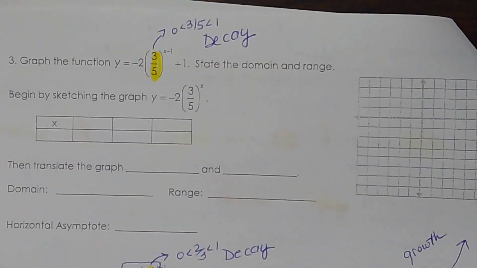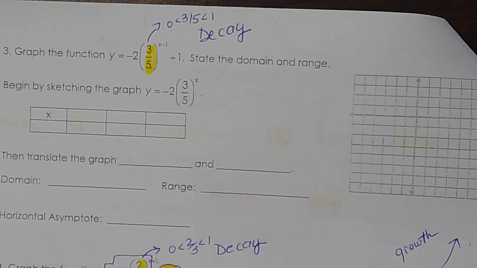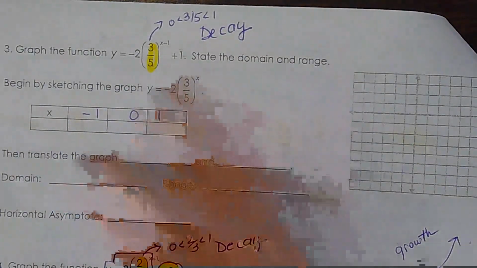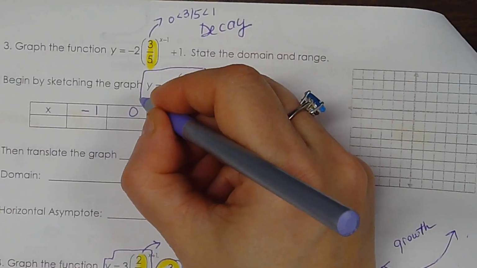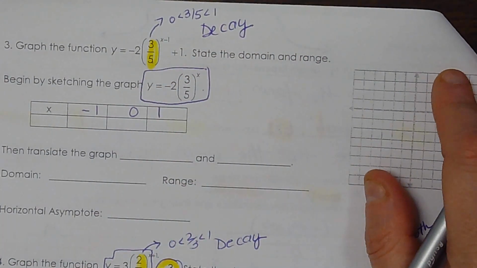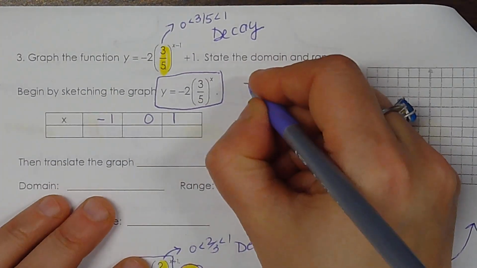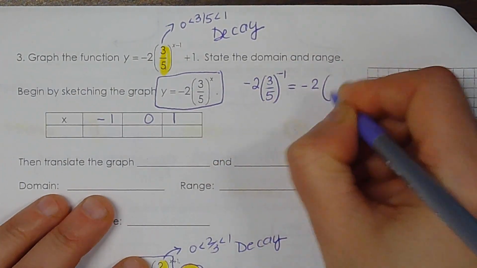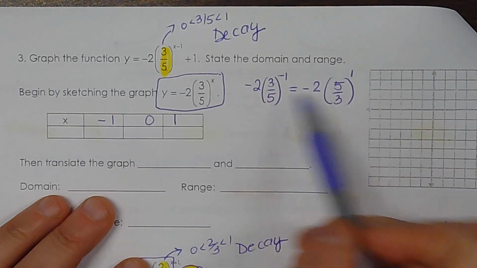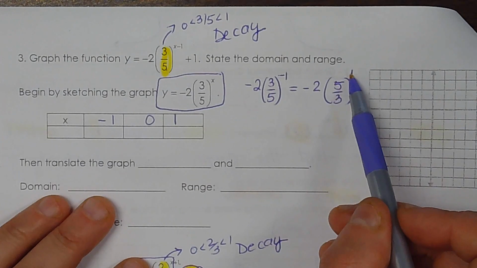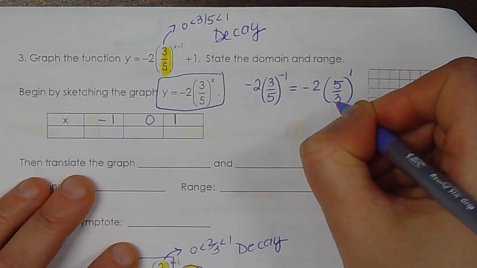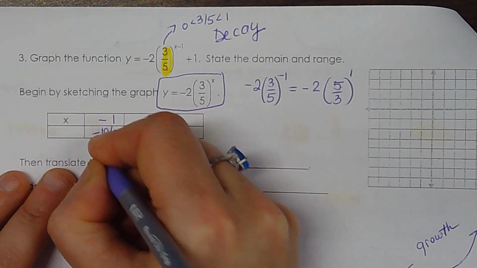Okay. Now we're going to move on to number 3. We have a decay here, but then the graph flips because of the negative. So again, we're going to sketch the parent function, using x values negative 1, 0, 1. Plugging in x equals negative 1: negative 2 times 3 over 5 to the negative 1 is the same as negative 2 times 5 over 3 to the positive 1. Flip the fraction. So negative 2 times 5 is negative 10 over 3, which is the same as negative 3 and 1/3.